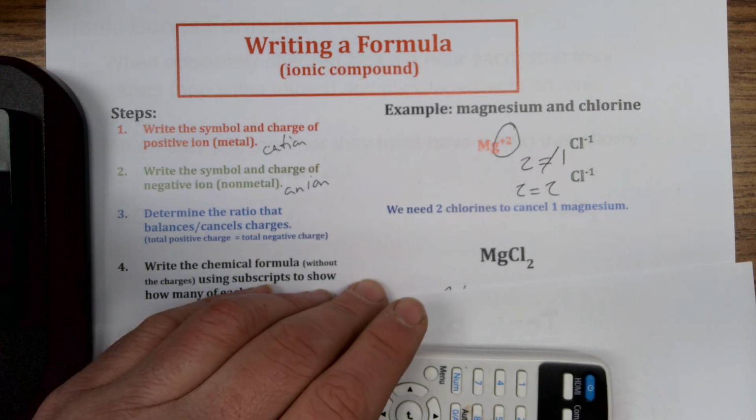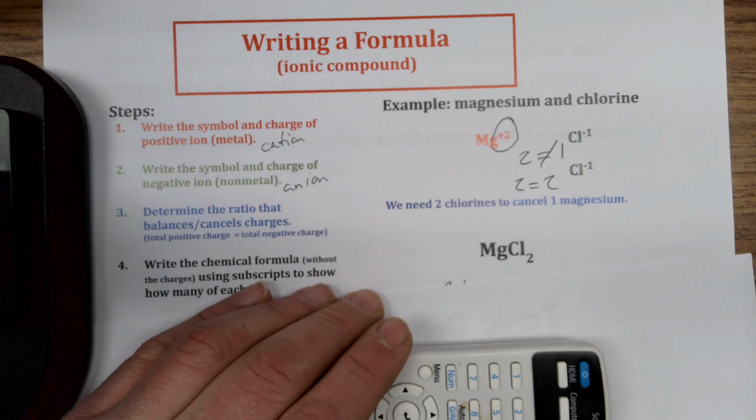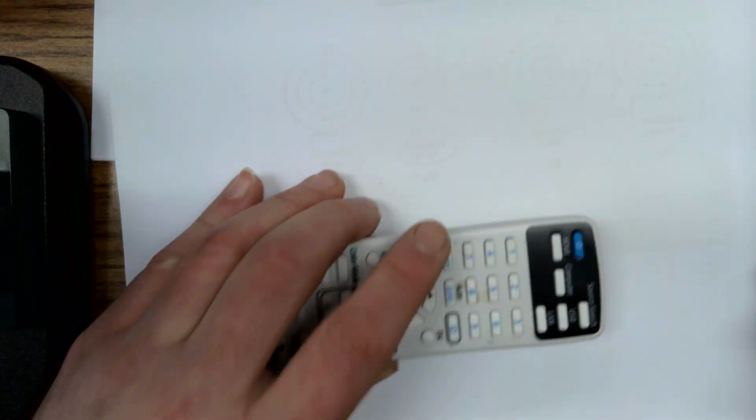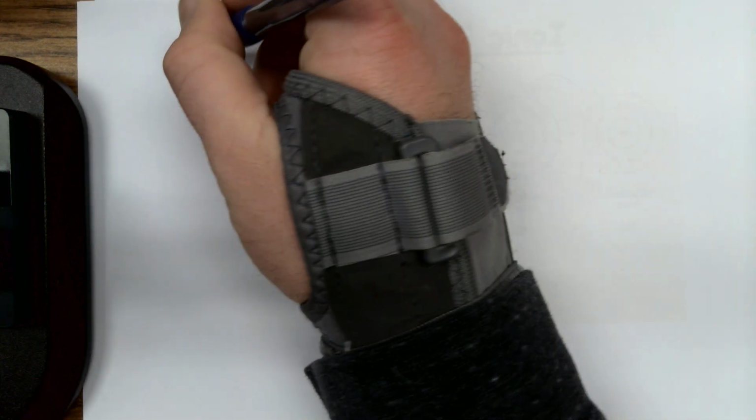I want to do a couple examples with you. Let's do 3 of them real fast.